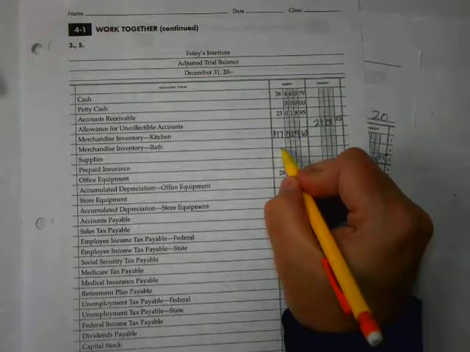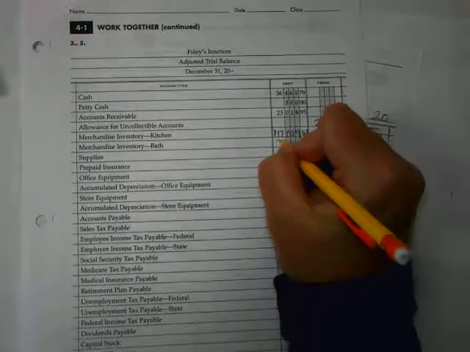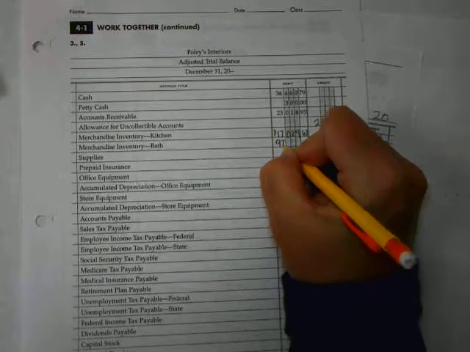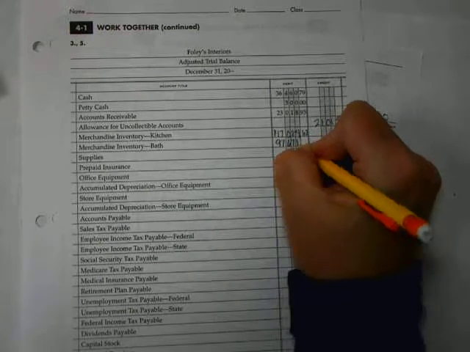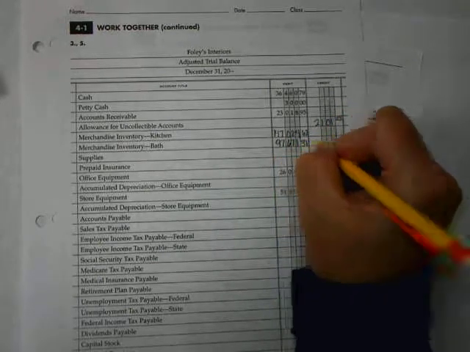Merchandise inventory for bath, again I'm pulling this from the ledger, 97,671.31.